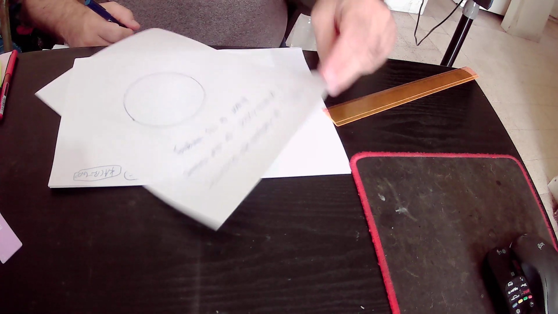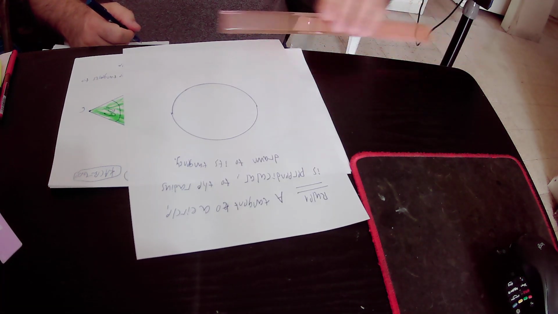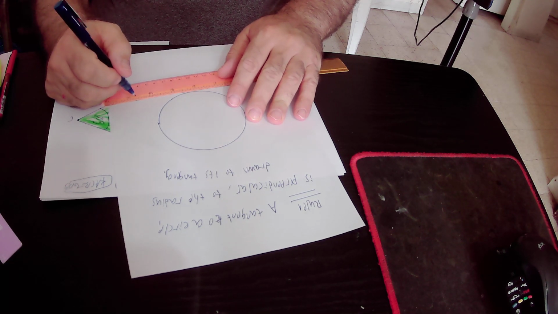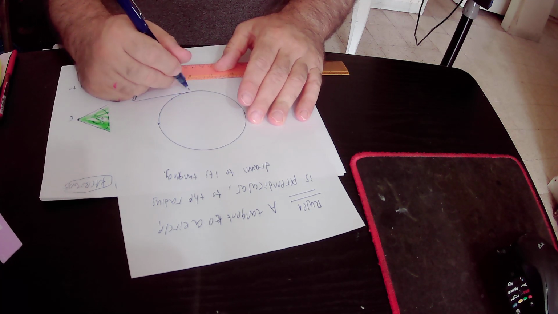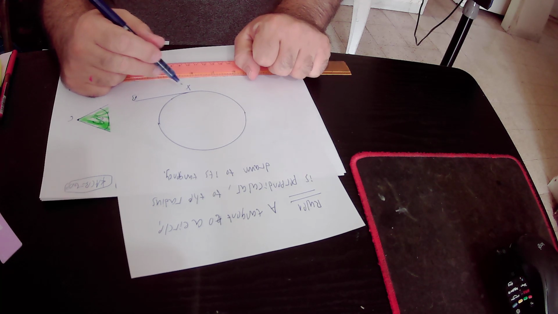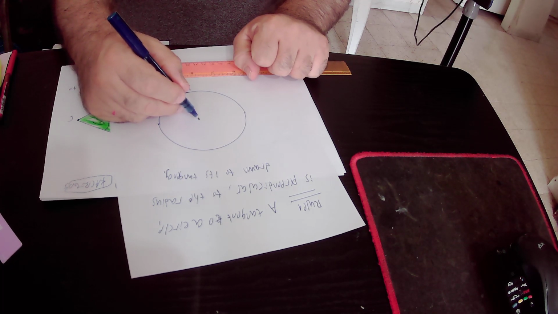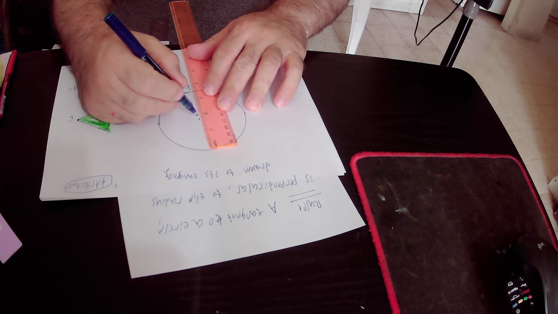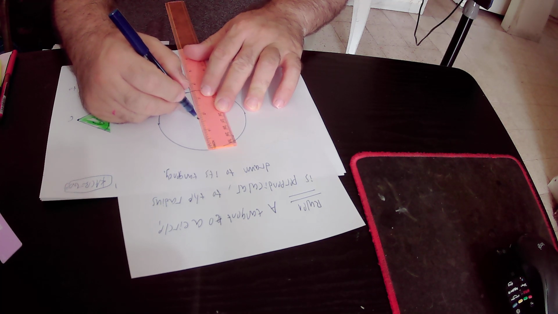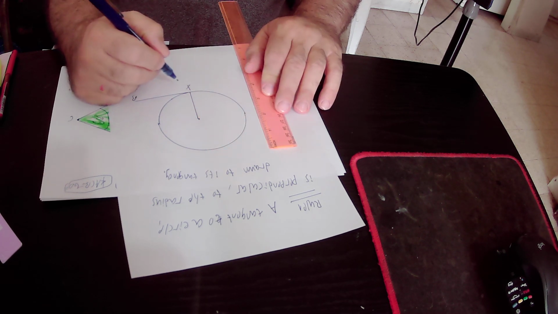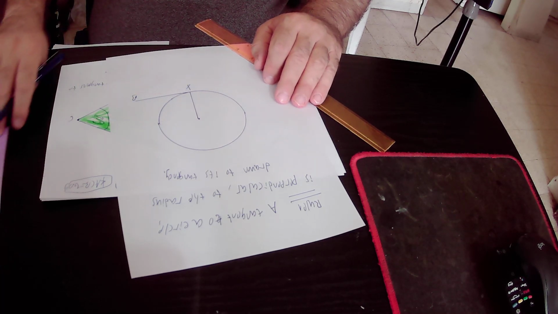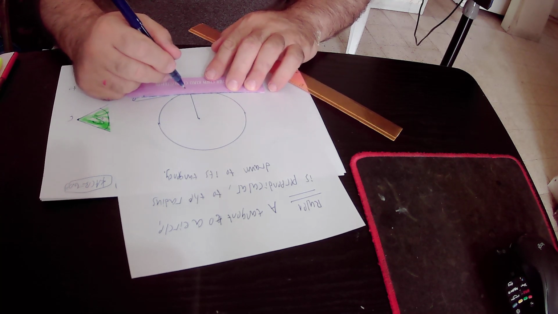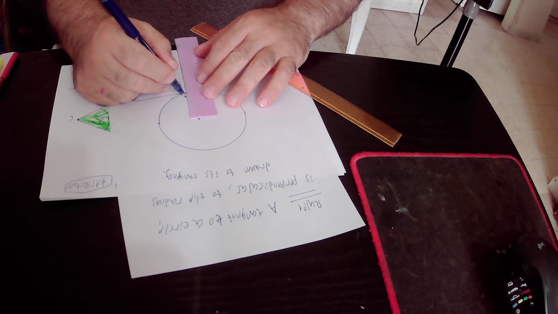So if we have a tangent to this circle, so BX is tangent to this circle at point X, and if the radius of the circle is drawn to the point of tangency, that is to say to point X, then the tangent BX will be perpendicular to the radius, that is to say this angle will be equal to 90 degrees.